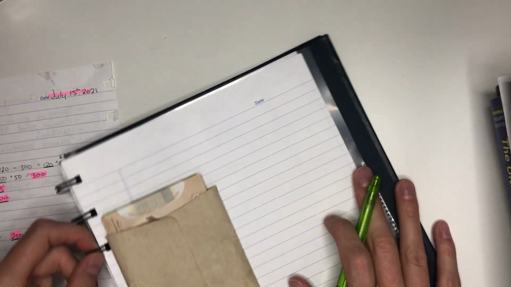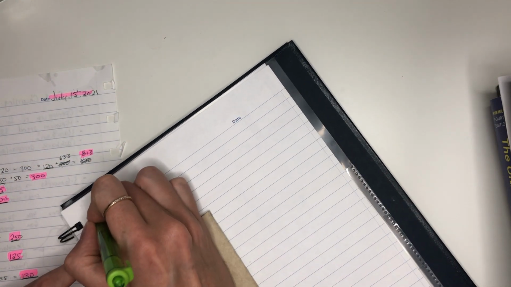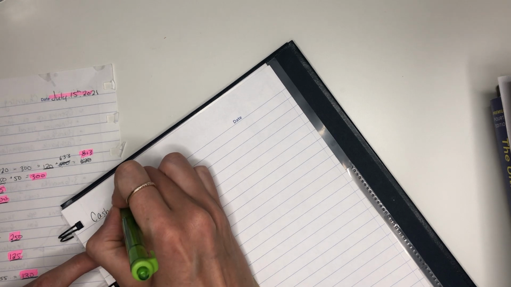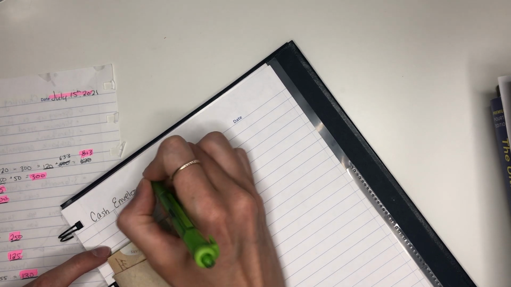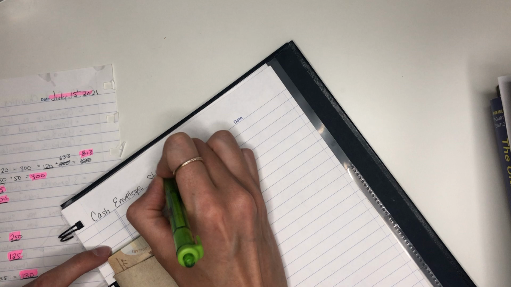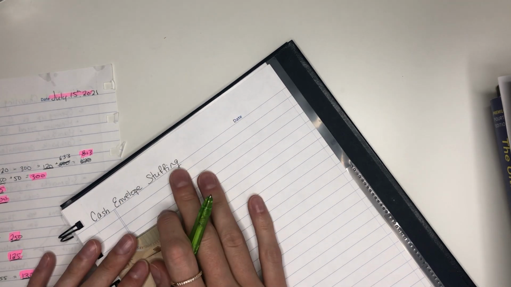Today we are doing a good old cash envelope stuffing. I do these about every 2 weeks. However, I was away on vacation, so I did skip a week. Oops.